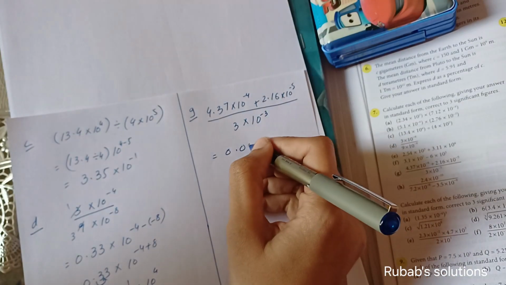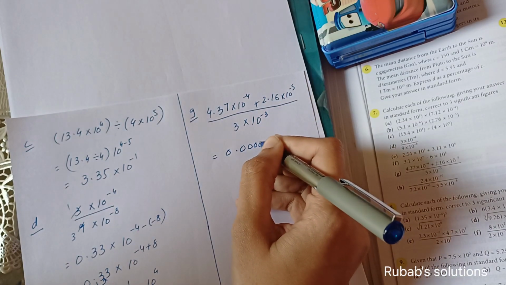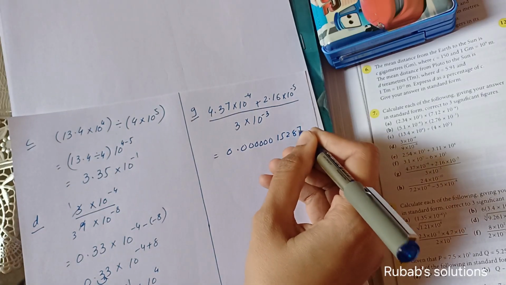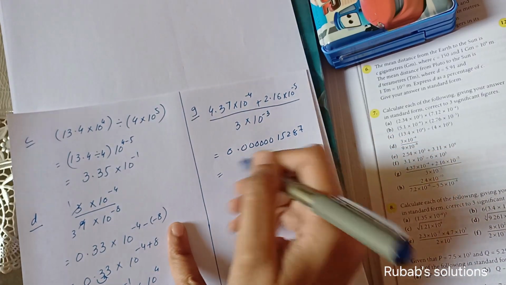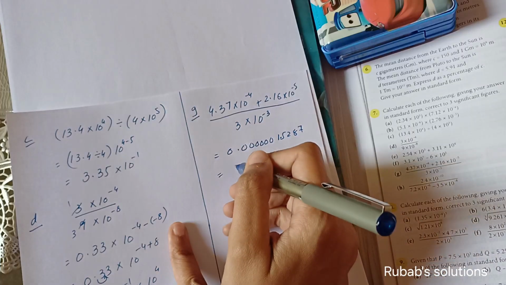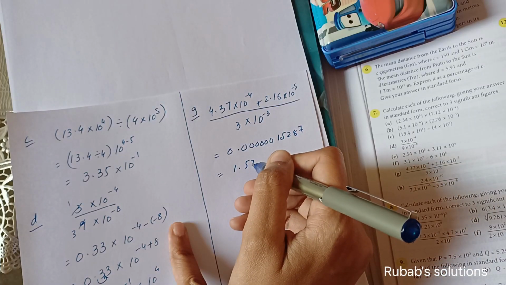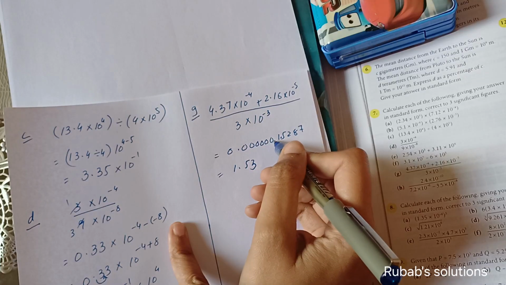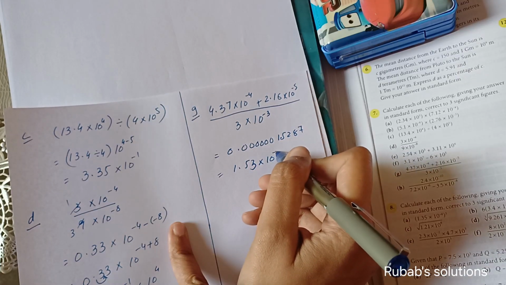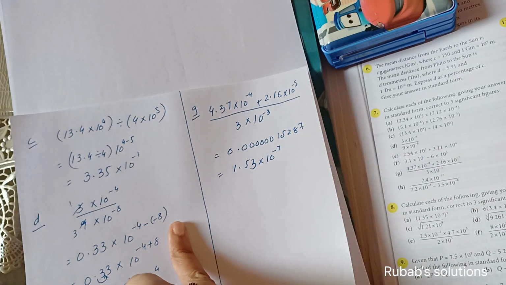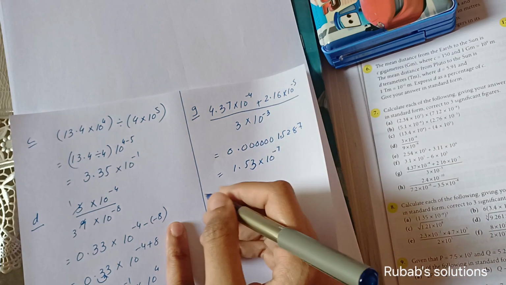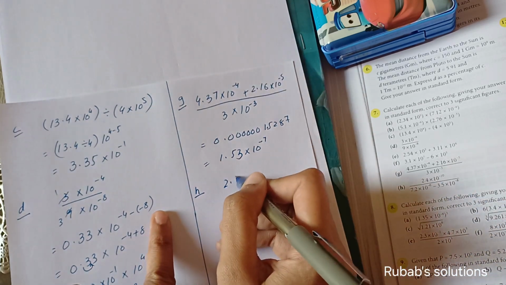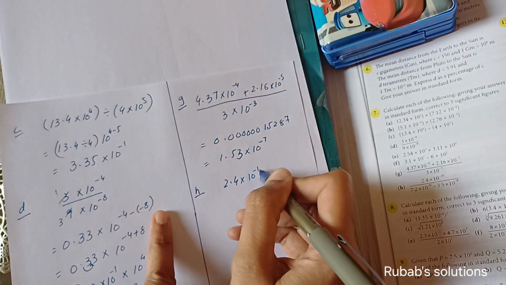The answer is 0.11123456... 15287. I have to write in standard form, so this point will come over here, 1.52, and I will round it off to 3 significant figures, and 10 power minus 7 because 6 zeros were there and 1 of this number.